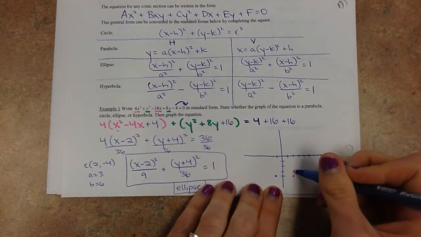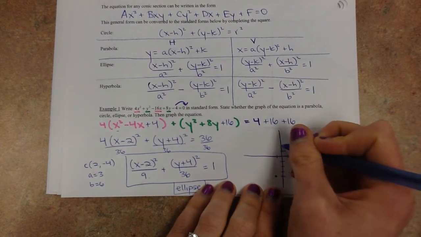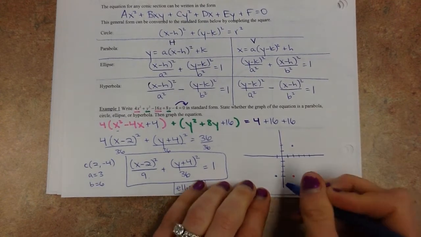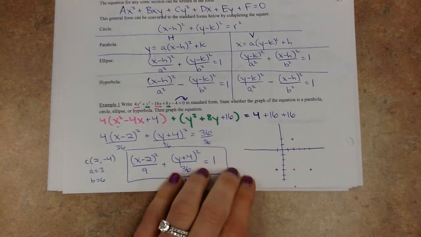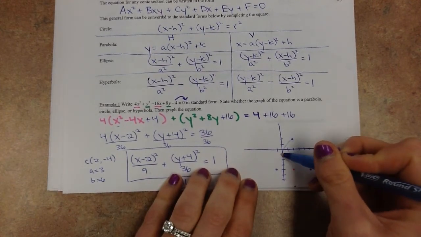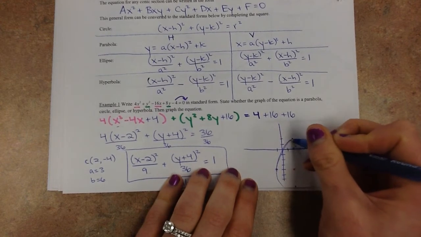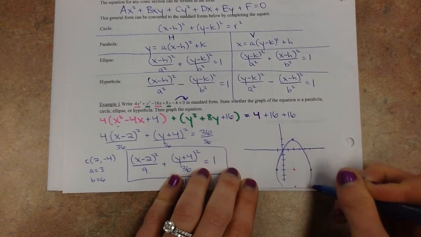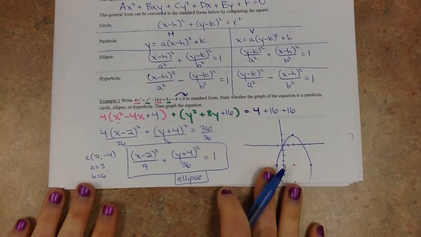Okay, so I go up 1, 2, 3, 4, 5, 6. Spot right there, and then sneak in 1, 2, oops, let's pretend that I made it all the way down 6 units. So when I graph my ellipse, it's actually going to go a little lower than that. Okay, so hopefully you left room to finish the ellipse on your paper, because clearly I did not. All right, so that one looks like this.